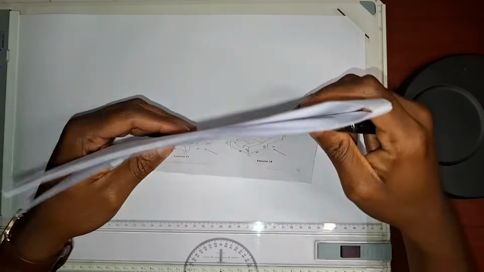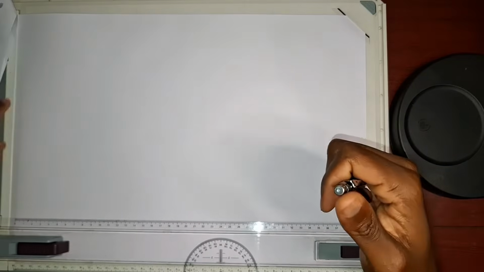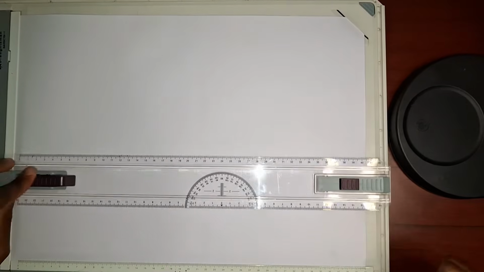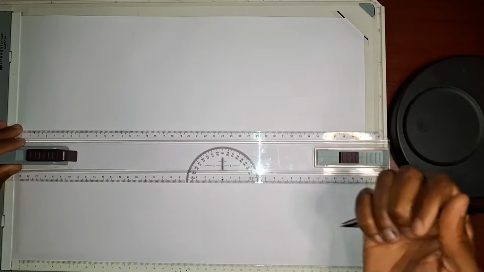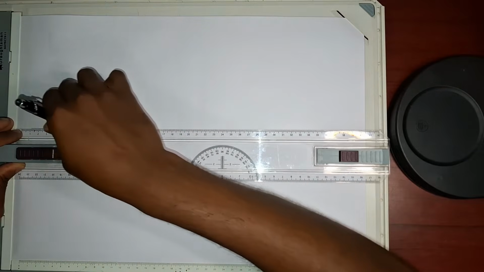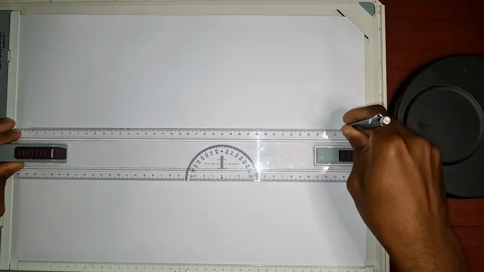So now for this question, just start with more space there. All right. So we're just going to draw that division right there.